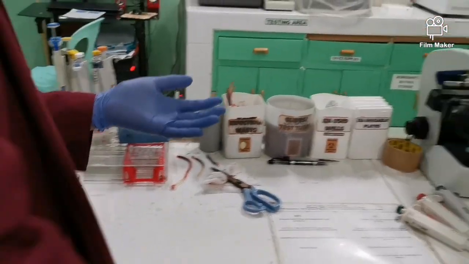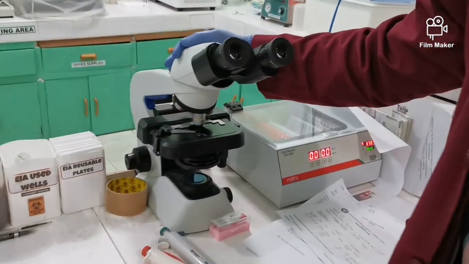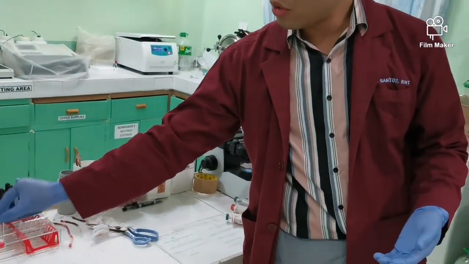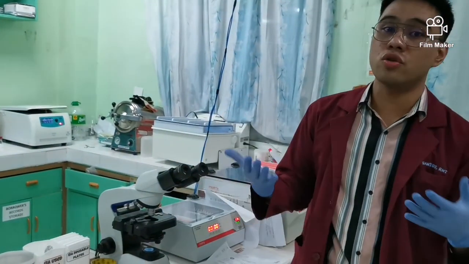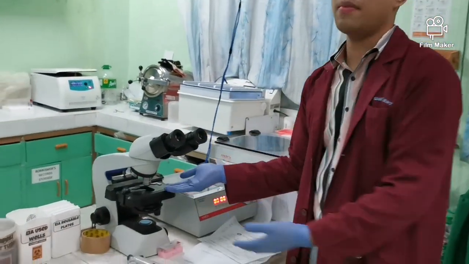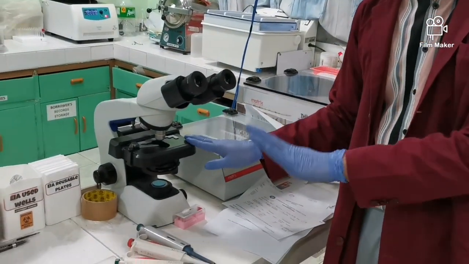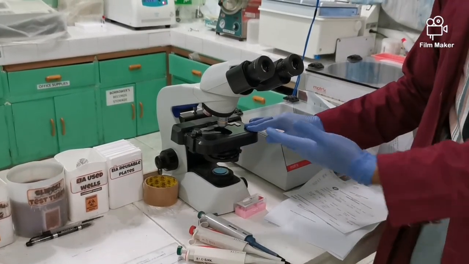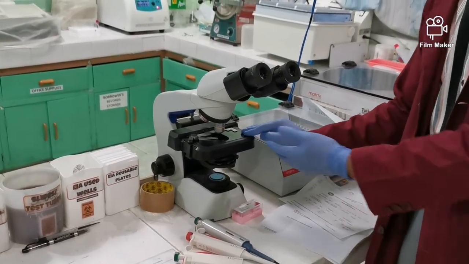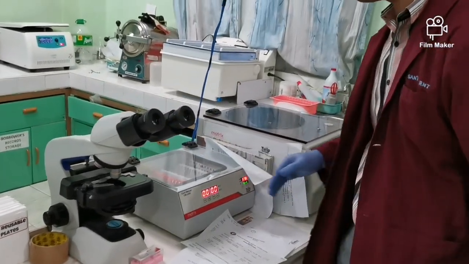And here, we also have a microscope, because sometimes when you can't see any agglutination here, maybe it's just small or the reaction is very weak. So you need to confirm under the microscope. So you check now whether the agglutination can be detected microscopically. That's why they need a microscope in the blood bank.